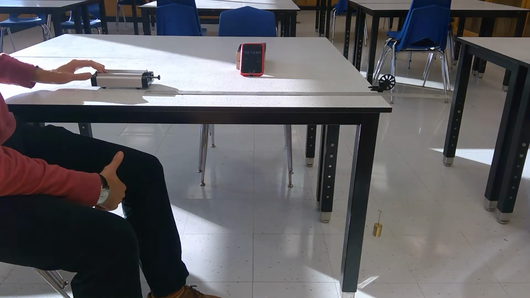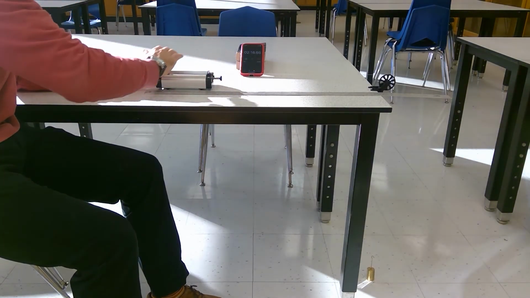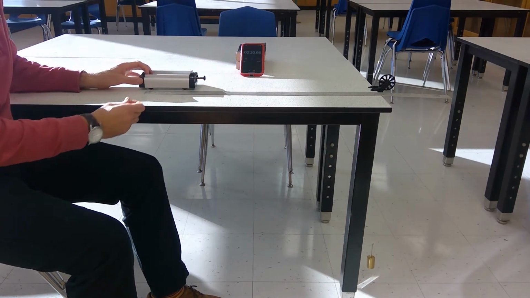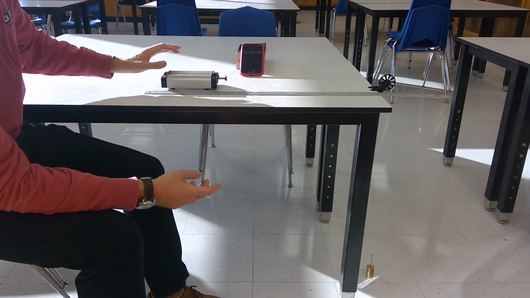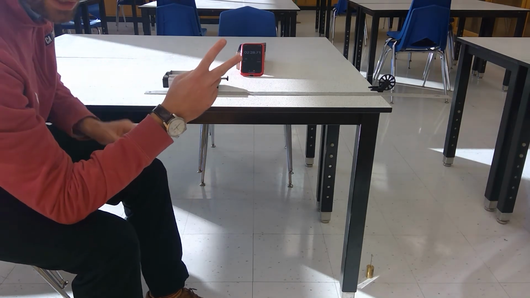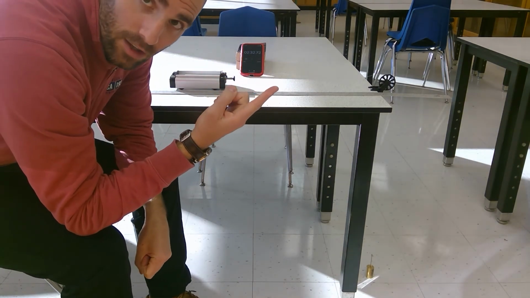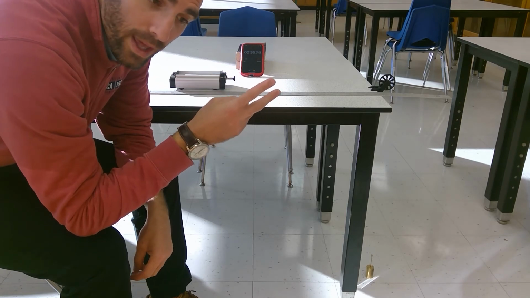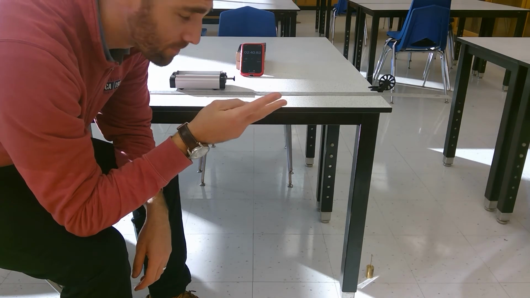So I know how much force there is. I know how long that force was pulling. I know the change in speed. And there are actually two ways to do this. If we have to find the mass of this, the two ways that we can do this are first with Newton's second law, and second with our impulse formula.